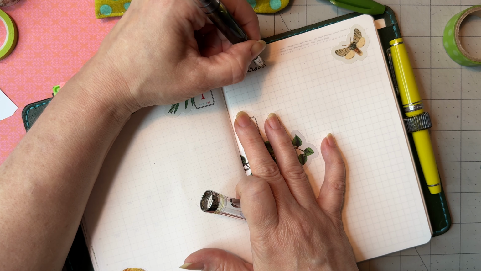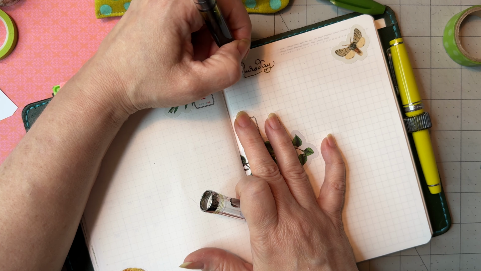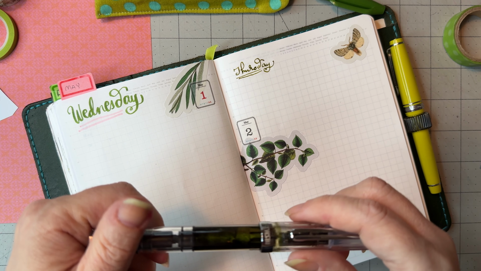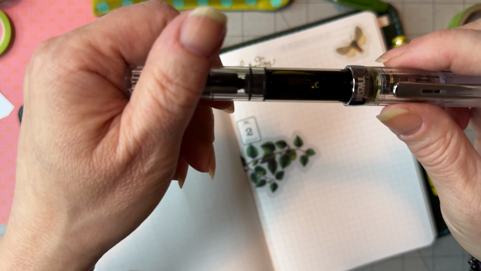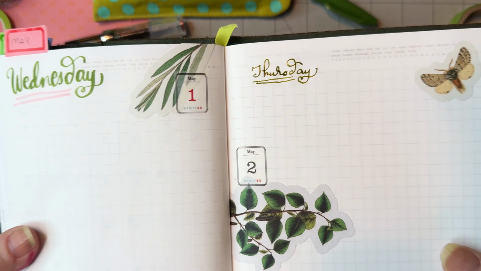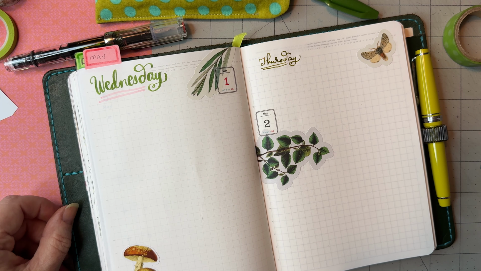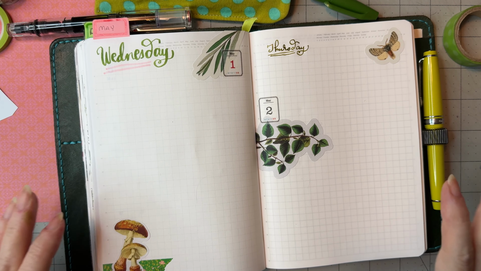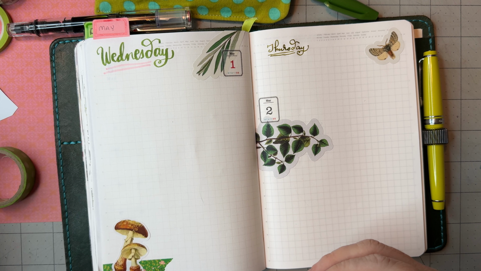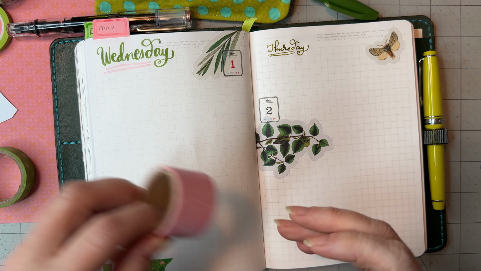I misspelled Thursday. So this is a green, and I think it has a gold or a blue shimmer in it. I don't know that it's terribly visible, but yeah. So that's sort of my process. I realize I probably didn't give you guys a ton of info, but maybe that'll give you some inspiration and an opportunity to give this a try.